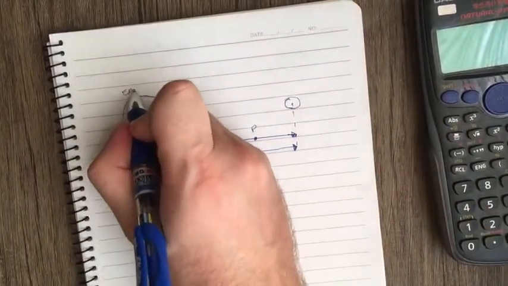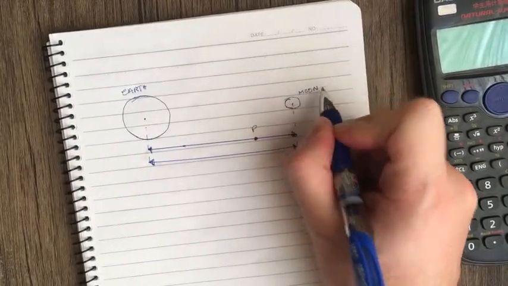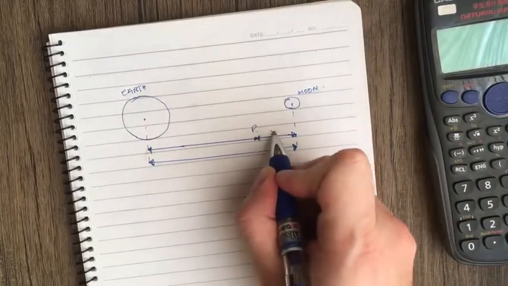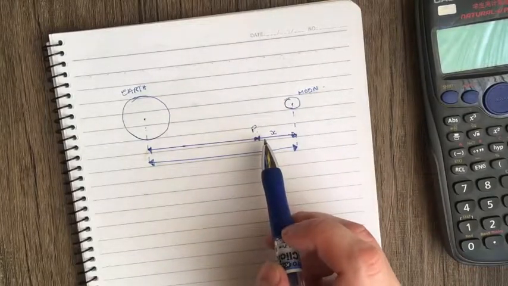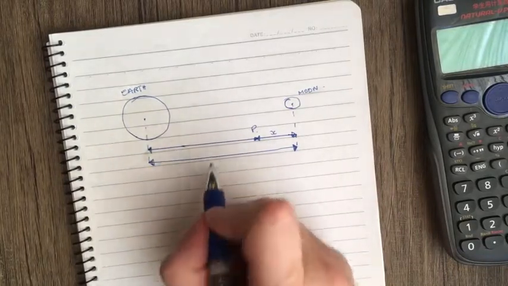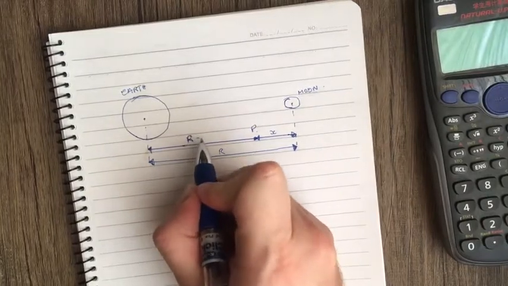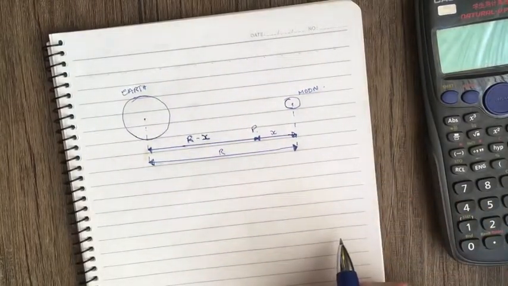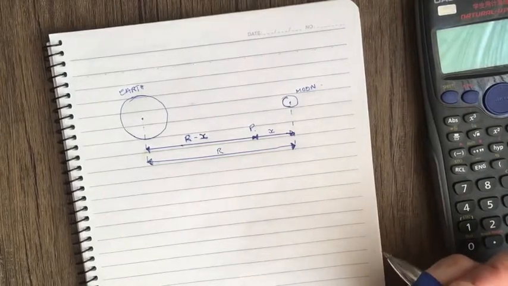This is the Earth, this is the Moon, and then this distance here is going to be x, the distance from the center of the Moon to the point where the gravitational fields cancel each other out. And this distance we're going to call r minus x. Okay, so that's what we've got there. Now we can start to answer the question. We know what we're going to work out.